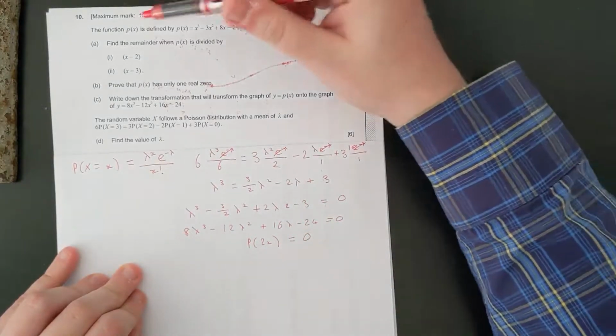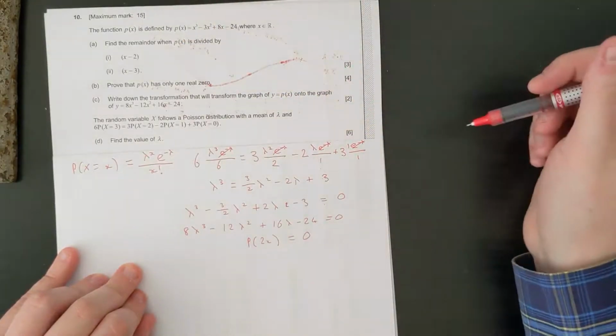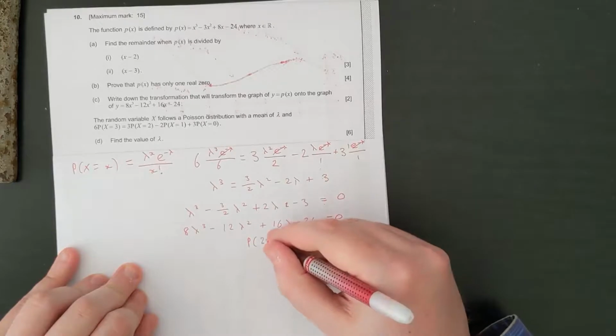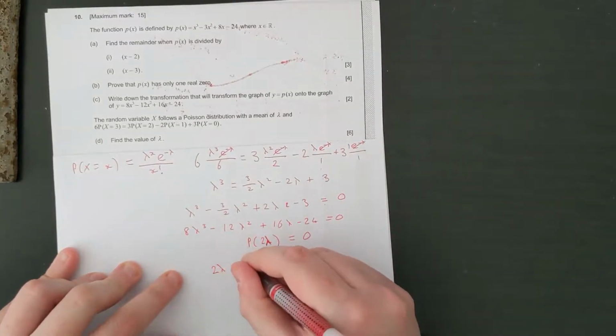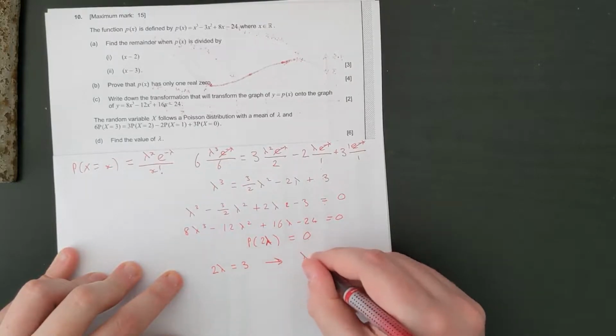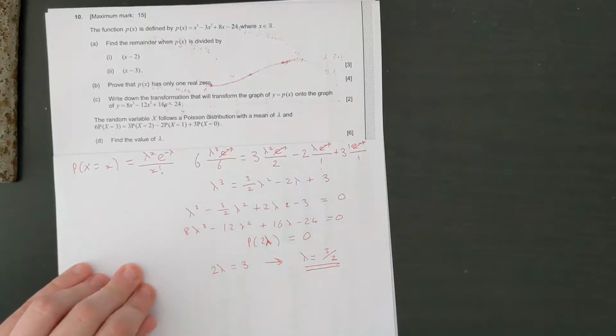And I know that P of x had its only real root at x is equal to 3. So now I have, it's P of 2 lambda really, so now I have a root at 2 lambda is equal to 3, and therefore lambda is equal to 3 over 2, or 1.5.